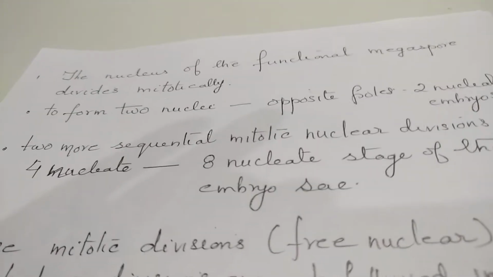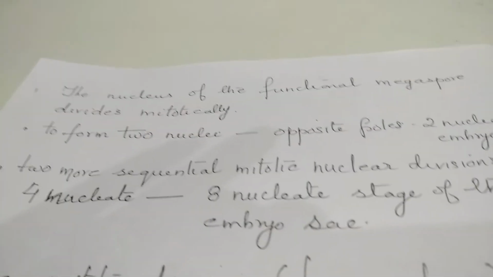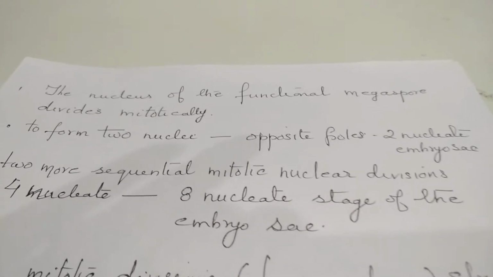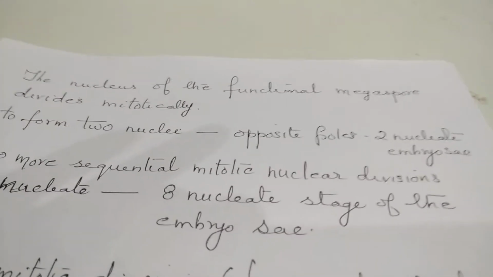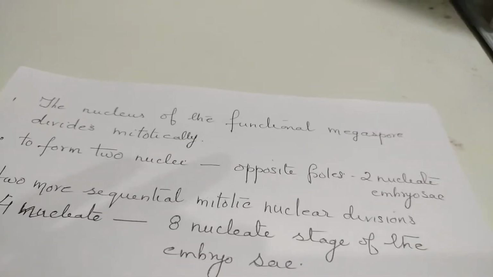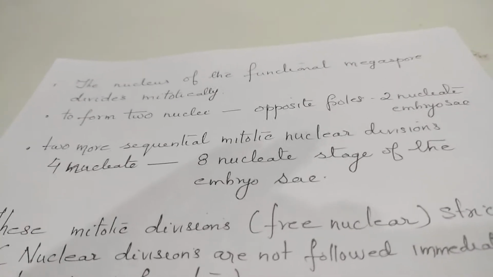Then you'll find that the nucleus of the functional megaspore divides mitotically to form 2 nuclei, and one of those 2 nuclei will move to one pole, the other to the other pole, and they will form the 2-nucleate embryo sac.